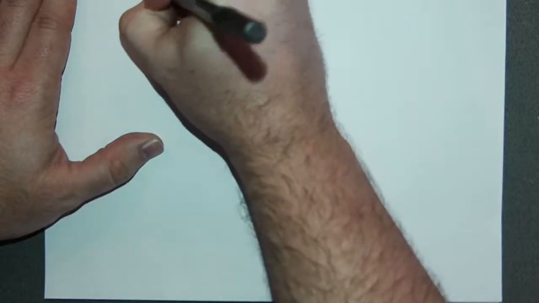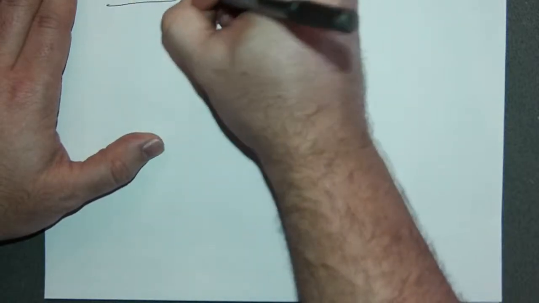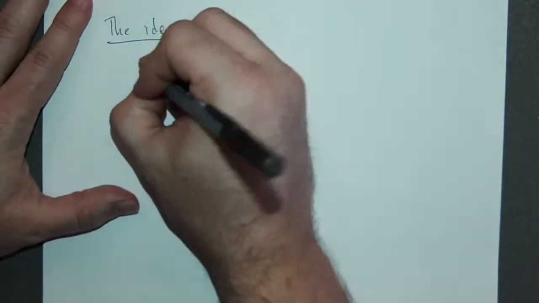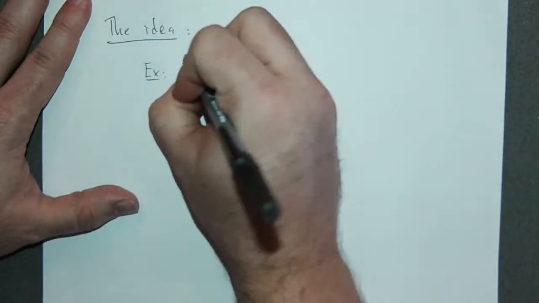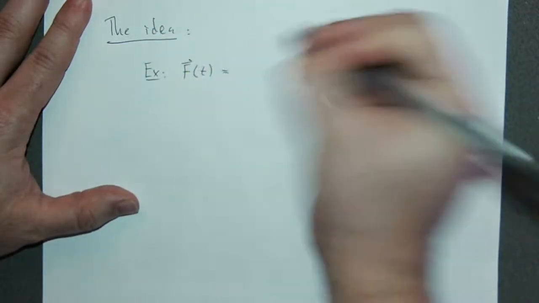So this idea is going to be illuminated by a particular example. Okay, so let's choose another vector valued function.